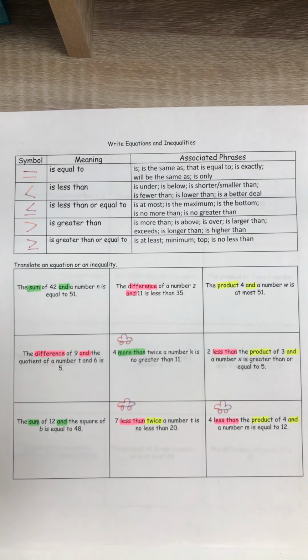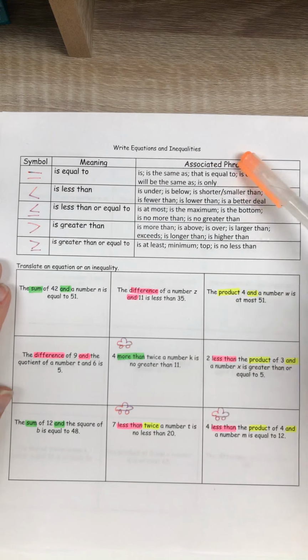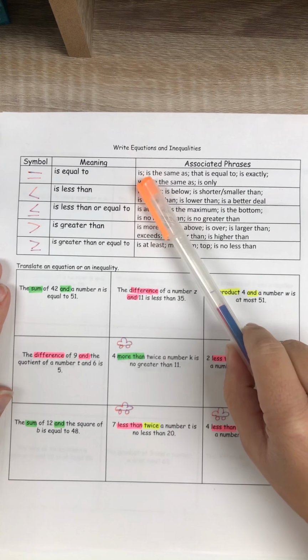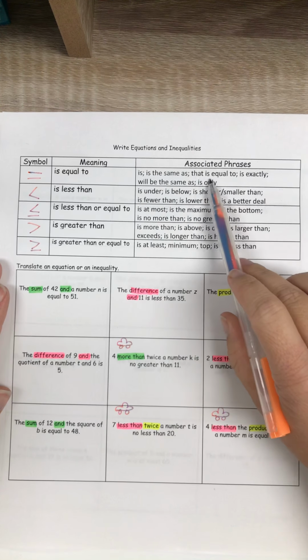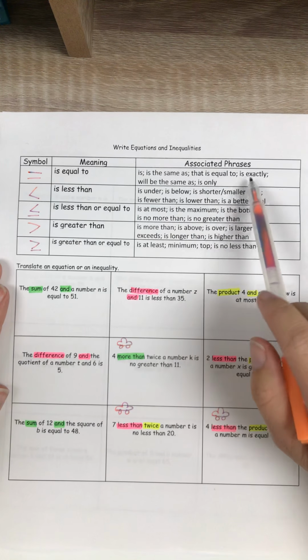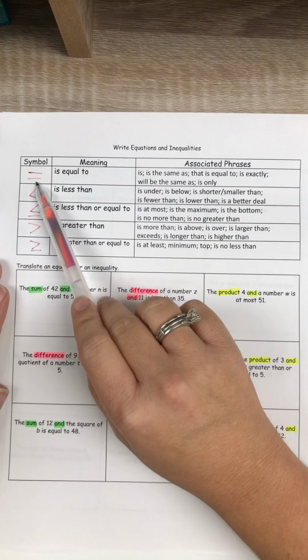So something you need to do to fill in your notes: the equal sign means is equal to and the other associated phrases. A lot of times the word is, or is the same as, that is equal to, is exactly, will be the same as, or is only, all those associated phrases mean the equal sign.